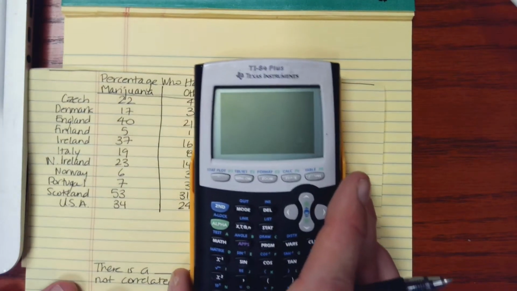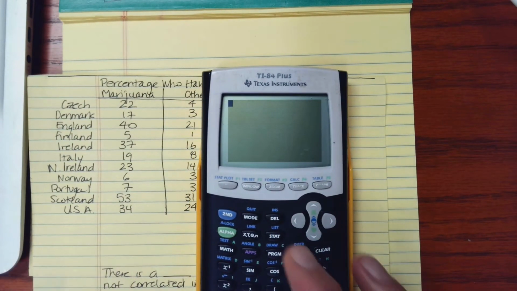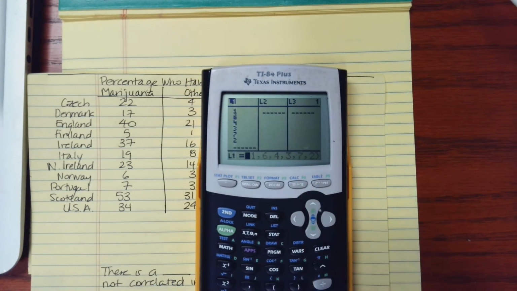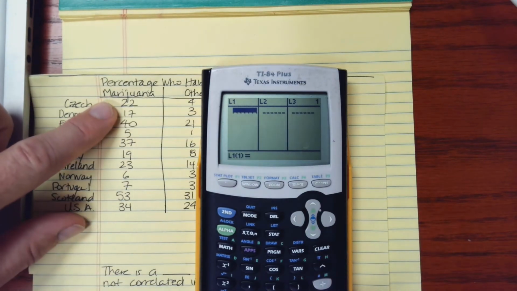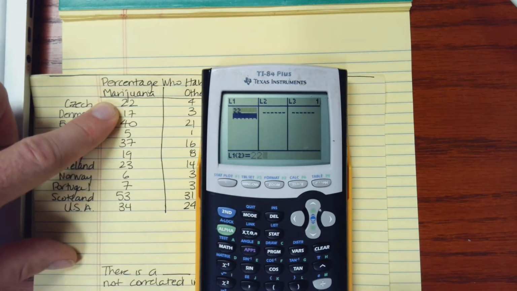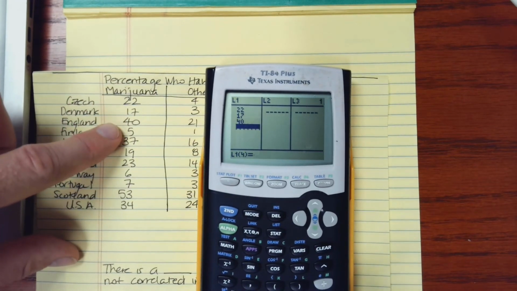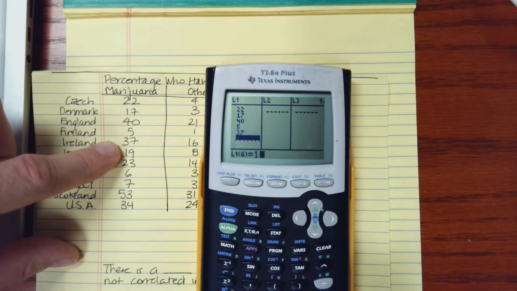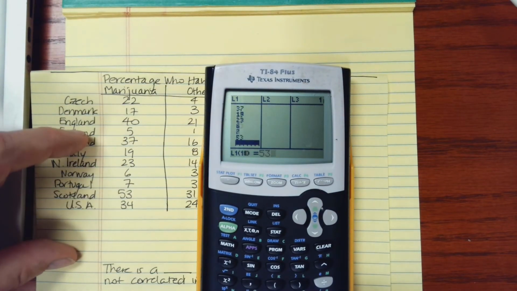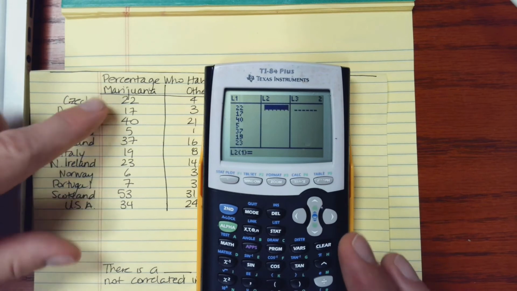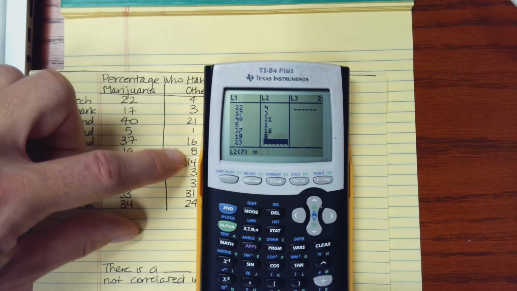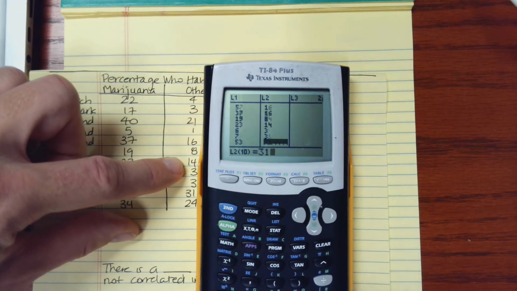So I'm going to put my data in my calculator using the stat menu, and I'm going to edit my lists, but first I'm going to clear them. So I'll add my percentages for my X variable. In this case, that's the percentage who have used marijuana. That's 22, 17, 40, 5, 37, 19, 23, 6, 7, 53, 34. And then their partners are 4, 3, 21, 1, 16, 8, 14, 3, 3, 31, and 24.